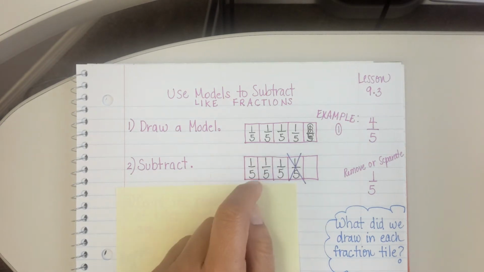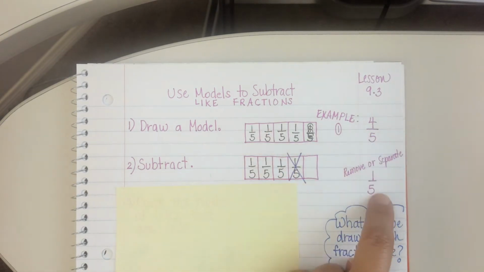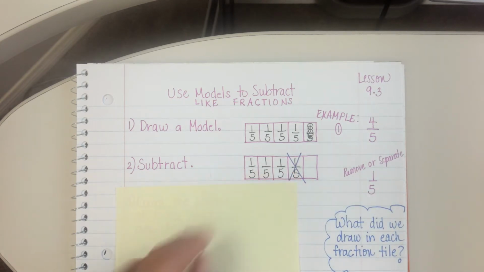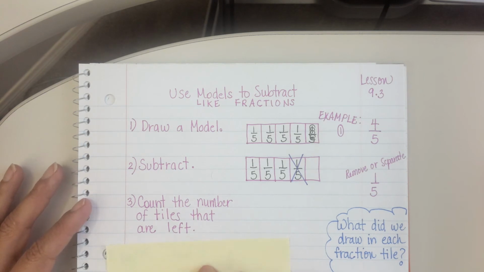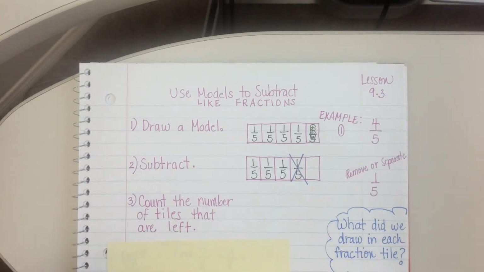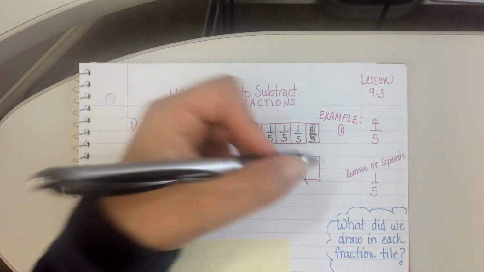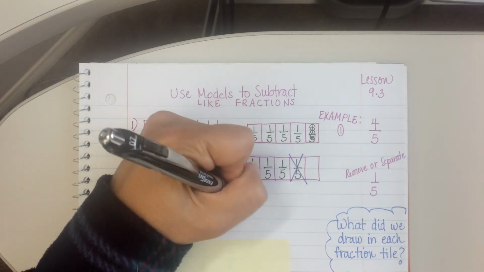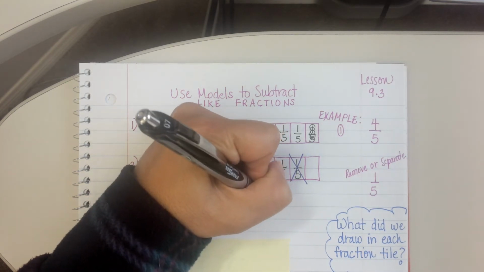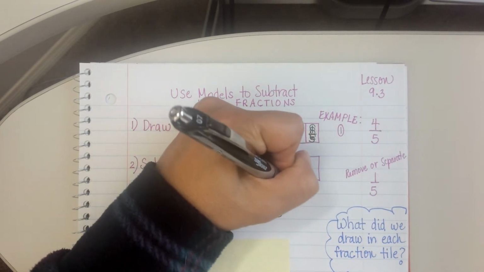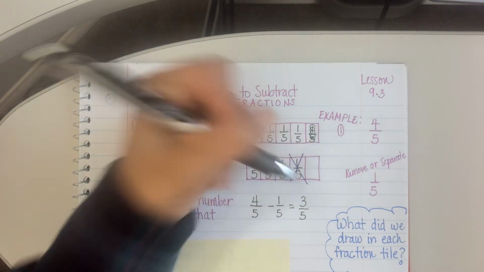And how many do I have left over? 4/5 minus 1/5 equals 3/5. I'm going to write a number sentence. 4/5 minus 1/5 equals 3/5.